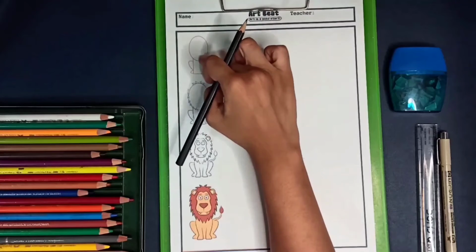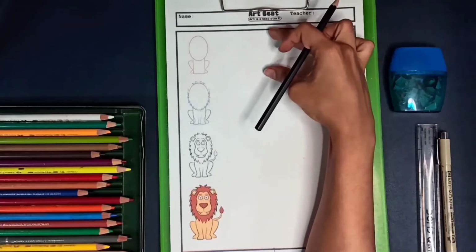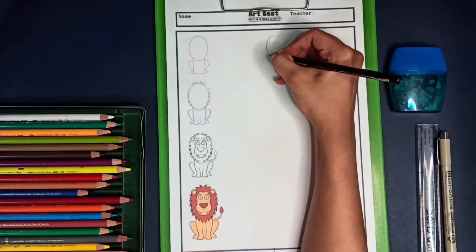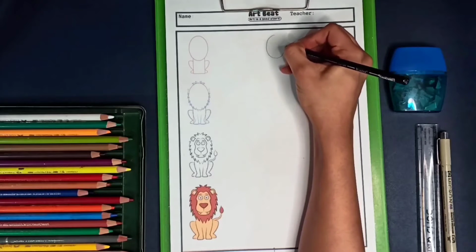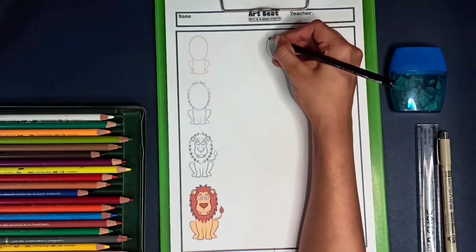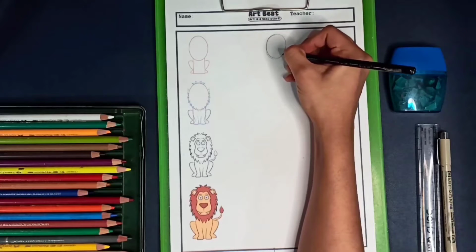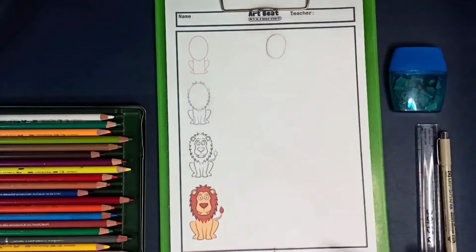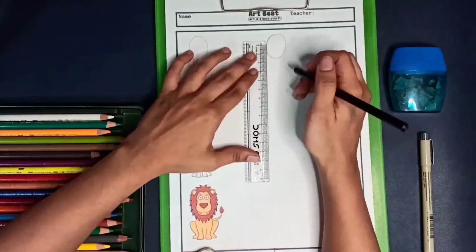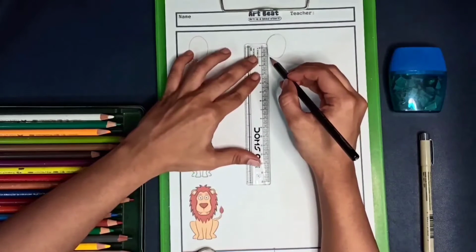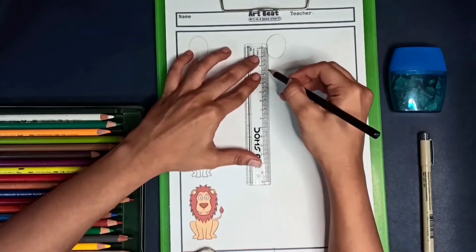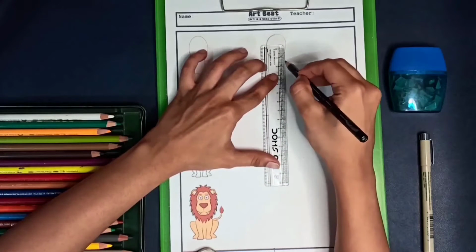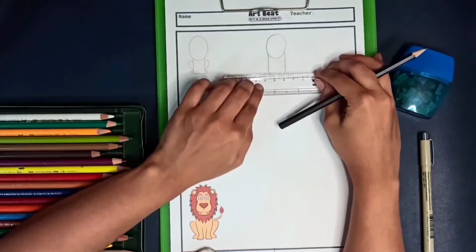Firstly, we will begin by identifying the basic shapes in a lion. Generally, all animals can easily be drawn out by identifying basic shapes. Here, one oval for the head and a square for the body. Draw these shapes out quite lightly using the pencil and make sure that you're holding the pencil correctly. Not too far or not too close to the tip, and check if you're holding it at an angle to the paper.